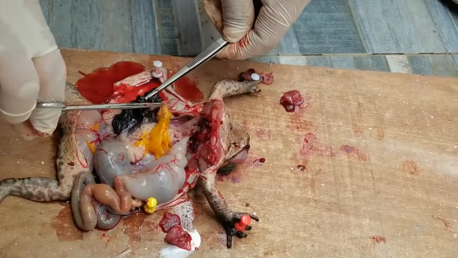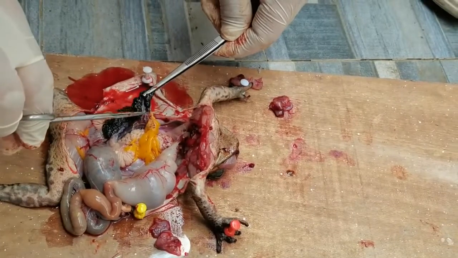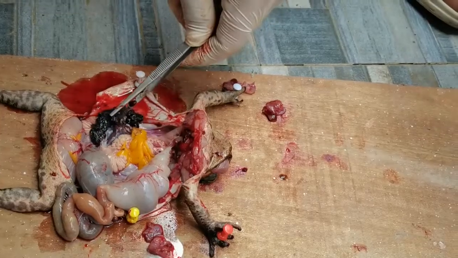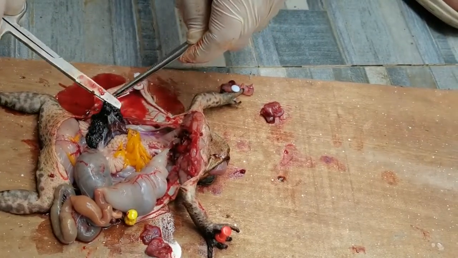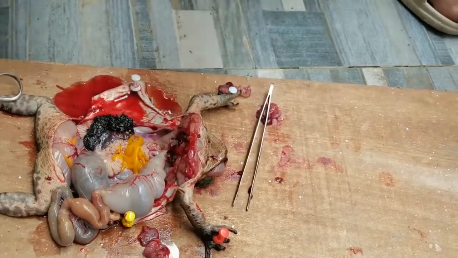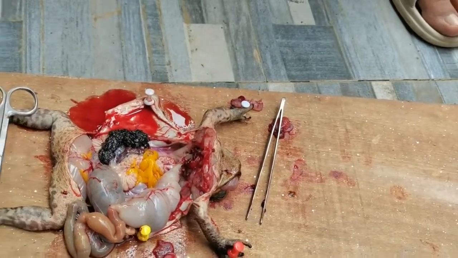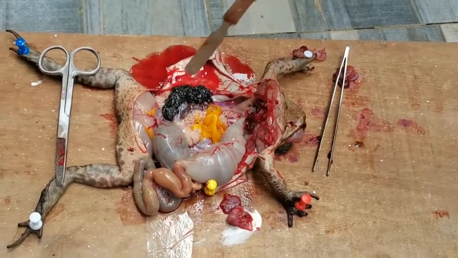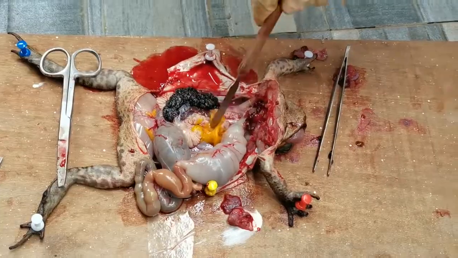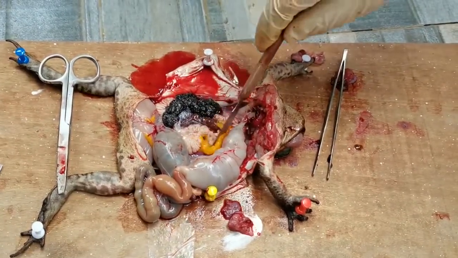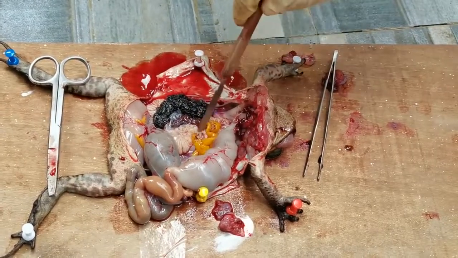The adrenal gland, which is part of the endocrine system, can be seen as a yellow stripe on each kidney. Fat bodies, whose purpose is to store fat to be used during hibernation or when food is scarce, attach to the anterior end of each kidney. Usually, fat bodies are bright yellow, finger-like projections.